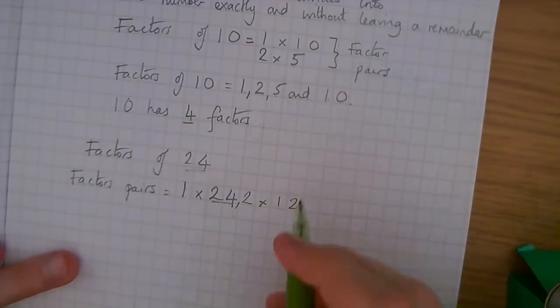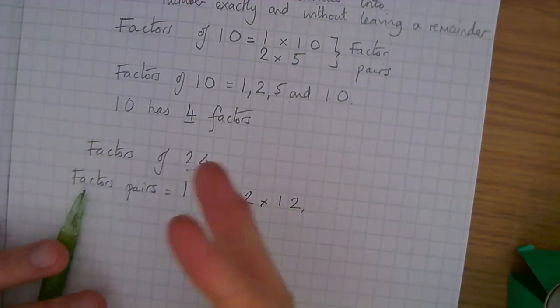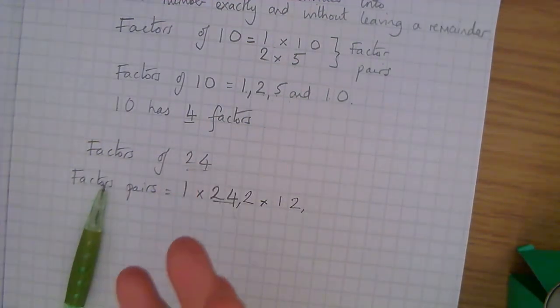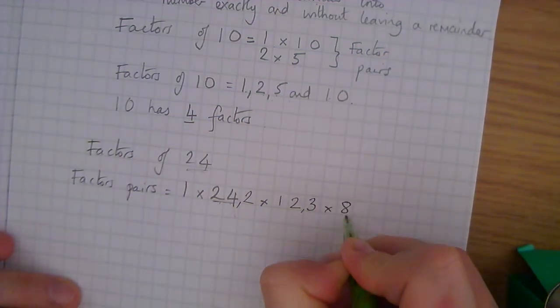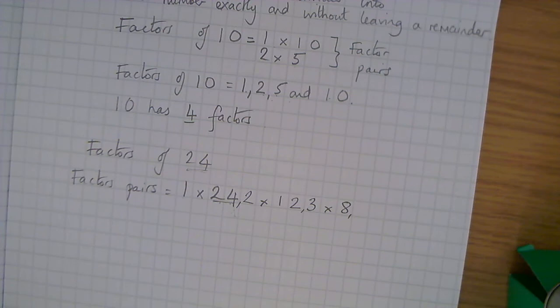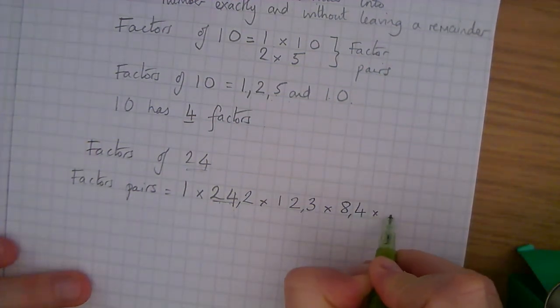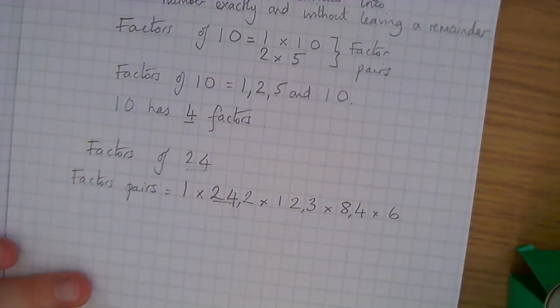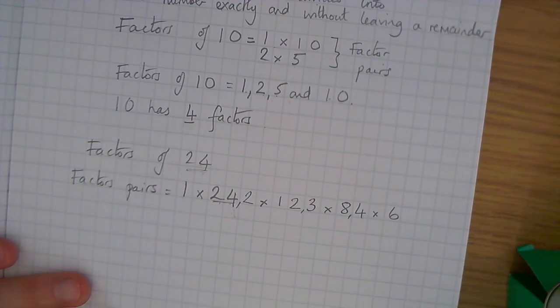Okay, now the next one, can we do 3? Does 24 divide by 3? 3, 6, 9, 12, 15, 18, 21, 24, yes. 3 times 8? 4, yes. 4 times 6? 5, no, it doesn't end in a 5 or a 0. 6, yes, but we've already done 4 times 6, so we don't repeat it.